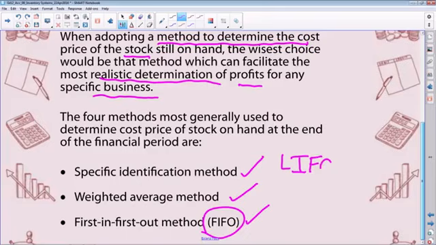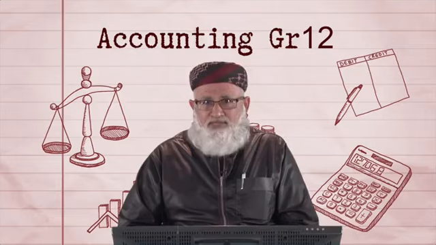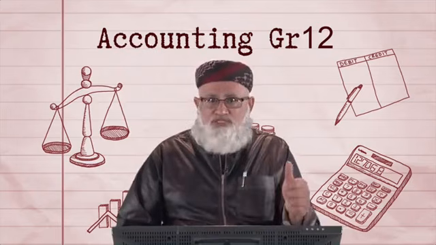Last in, first out. Obviously, this one is not examinable. It's not accepted by SARS, and therefore we do not examine it, so you are not expected to know that method of stock valuation. So the methods you are supposed to know are your specific identification, your weighted average, and your first in, first out.